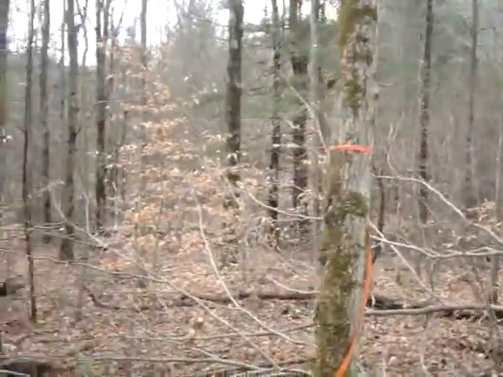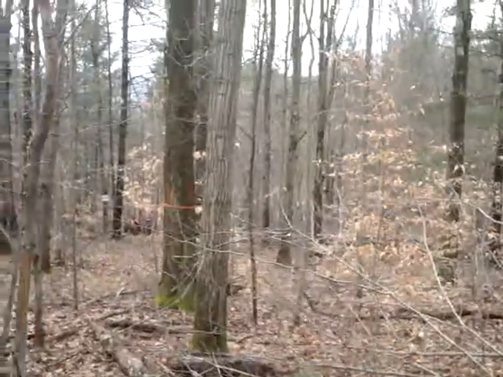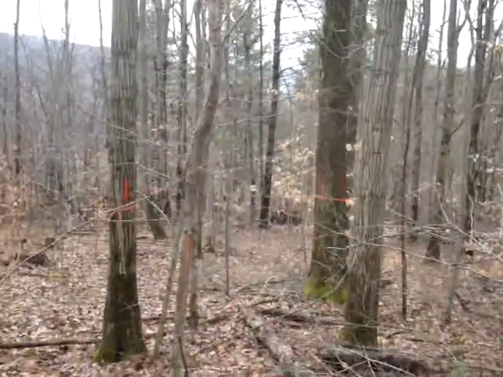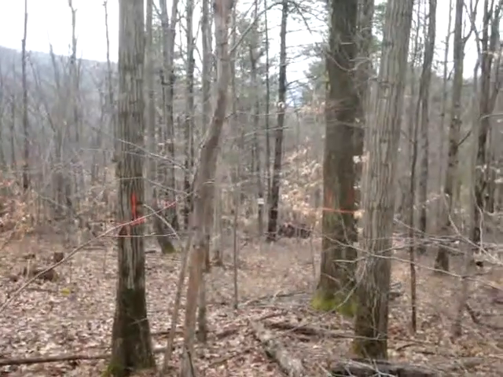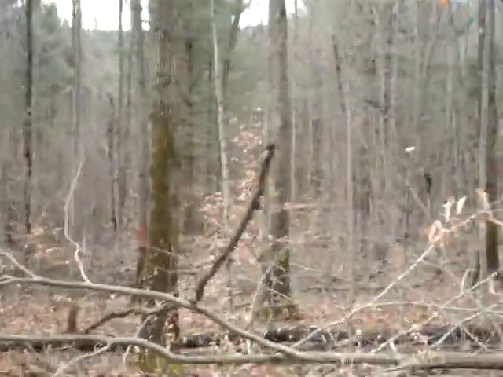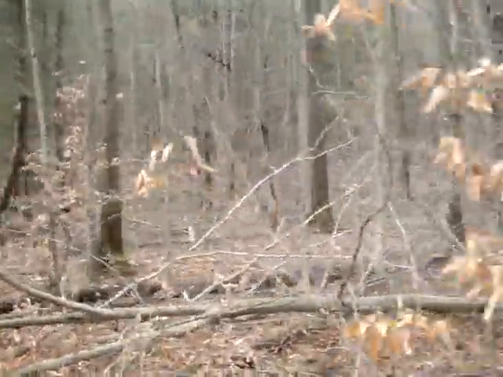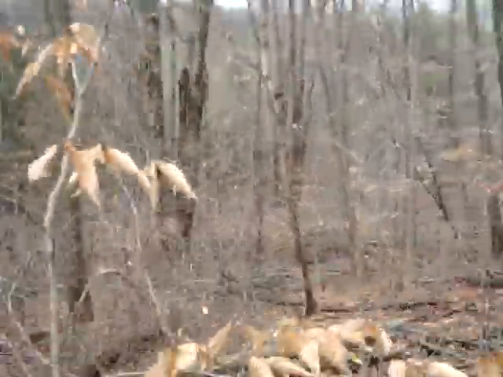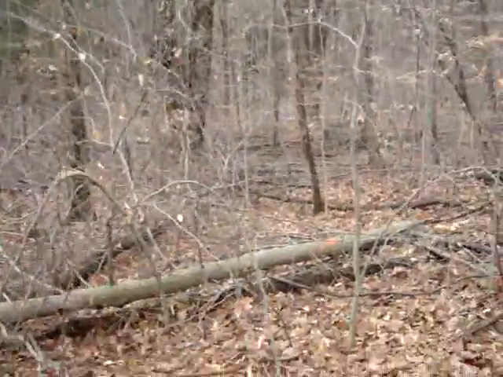So trees have been marked, an initial thinning to reduce the basal area down to 60 to 70 square feet of basal area. Eventually we'll want to move it lower than that, probably down to 45 to 60 square feet of basal area, so that we can create 50% crown closure.